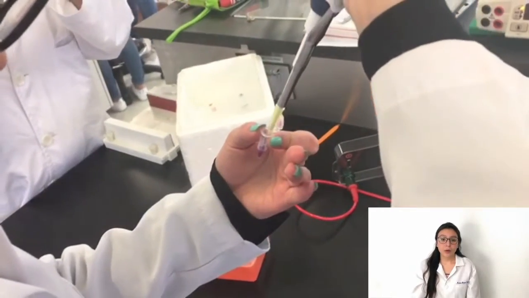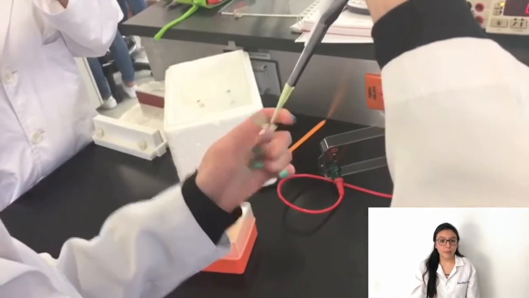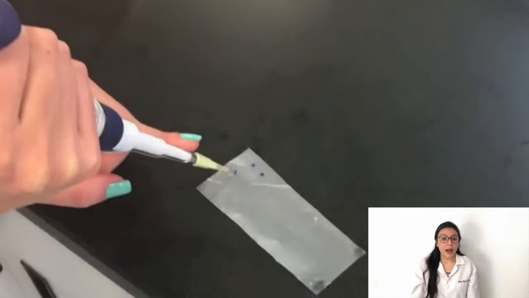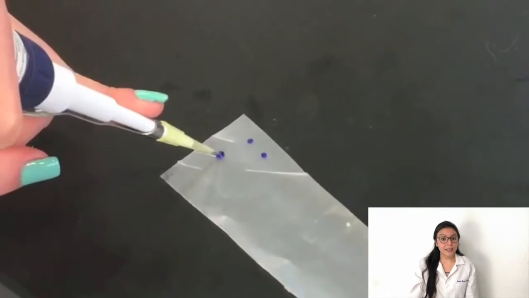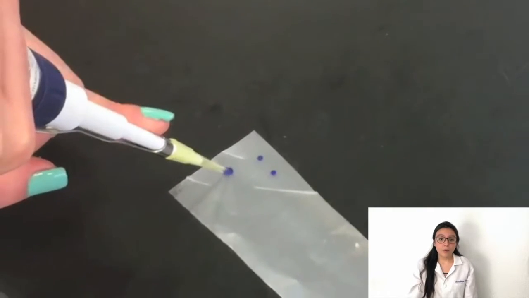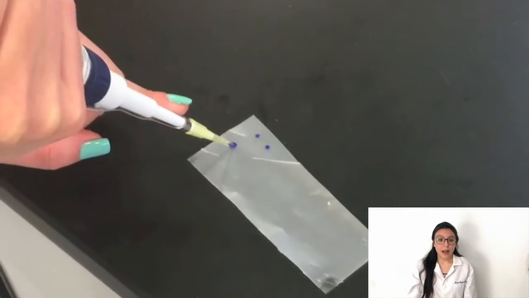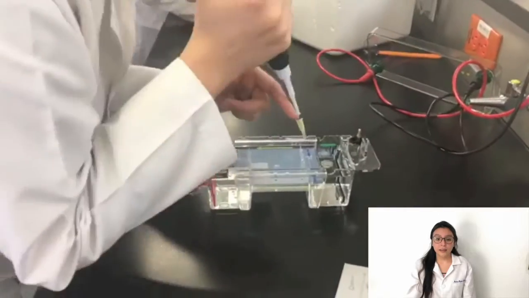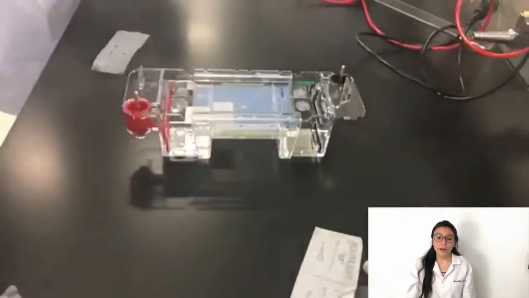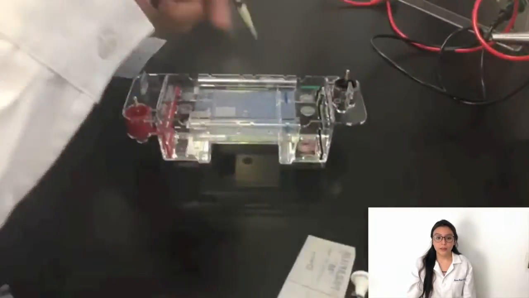Add the appropriate amount of loading buffer on a piece of parafilm, depending on the volume of DNA that is loaded. Add the required volume of the DNA sample on the parafilm. Mix the DNA and the loading buffer with the micropipette. Add the mixed sample in the indicated well. In the first well, load 5 microliters of the molecular weight ladder.